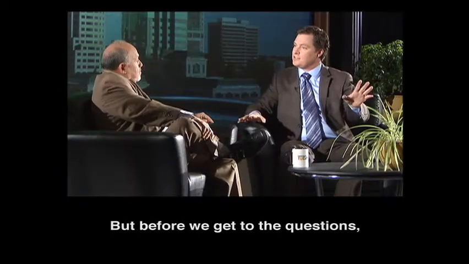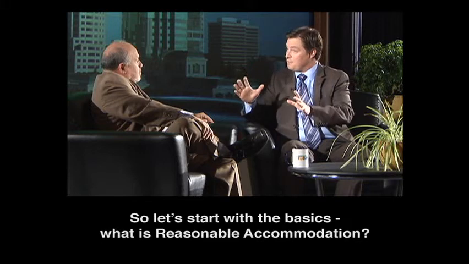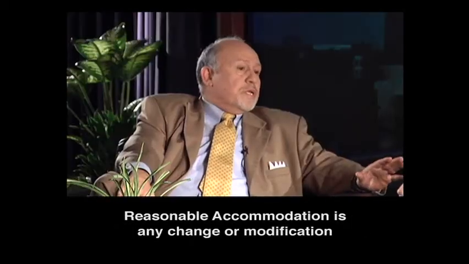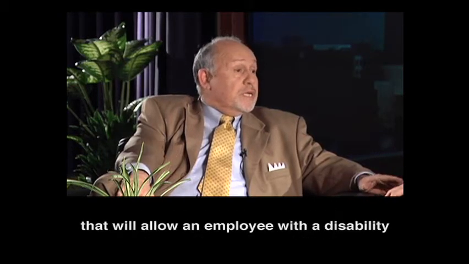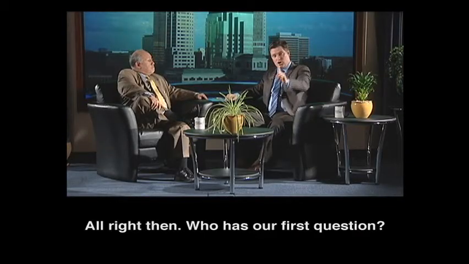But before we get to the questions, it's probably a good idea to define our terms. So let's start with the basics. What is reasonable accommodation? Reasonable accommodation is any change or modification that will allow an employee with a disability to perform the essential functions of their job. All right then. Who has our first question?